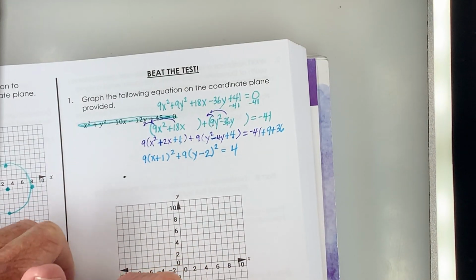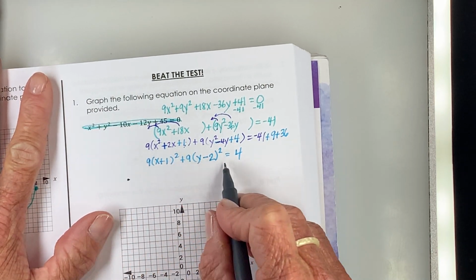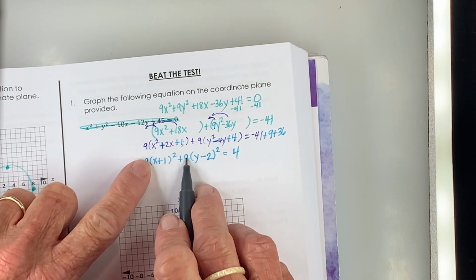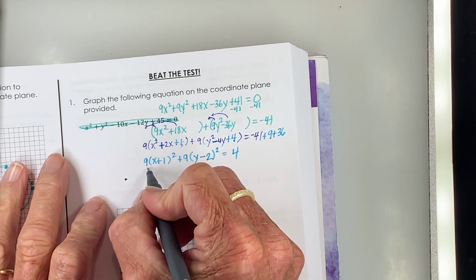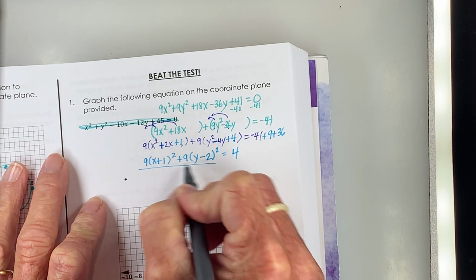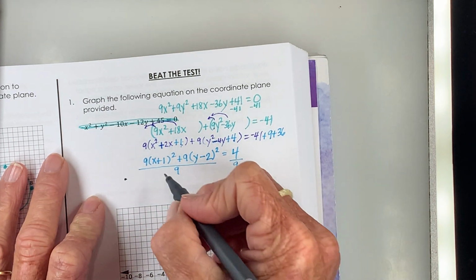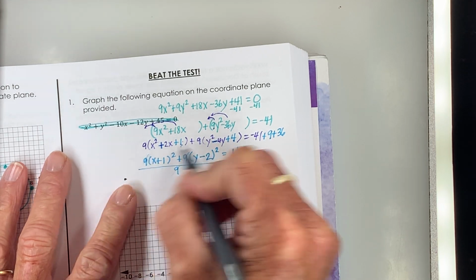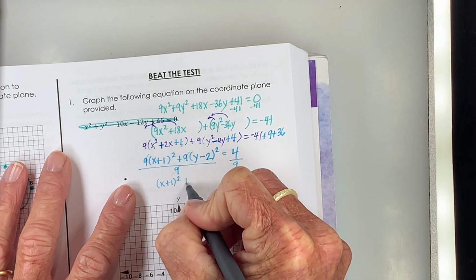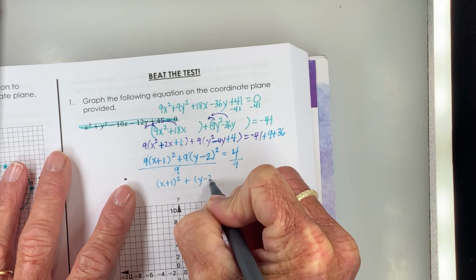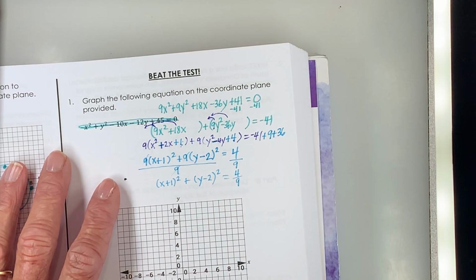All right, guess what? I'm not done. And the reason I'm not done is this is not standard form for a circle. There are not supposed to be numbers in front of these quantities other than a 1. So what I have to do is divide that 9 away, and I got to do it on both sides, okay? So all the 9s cancel out over here, and we just have an (x plus 1) squared plus a (y minus 2) squared, and that's equal to 4/9.